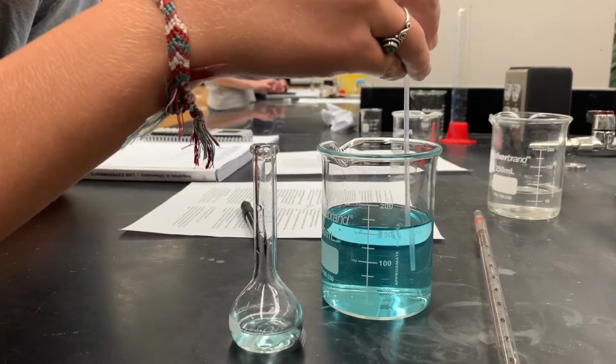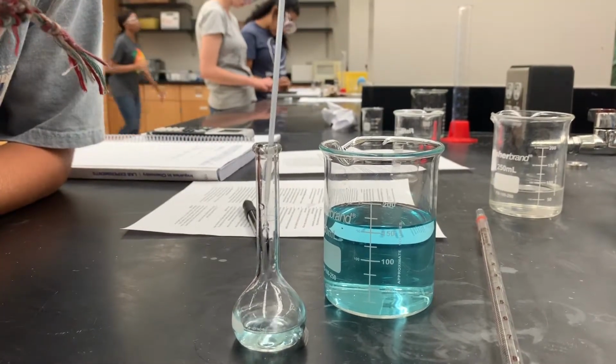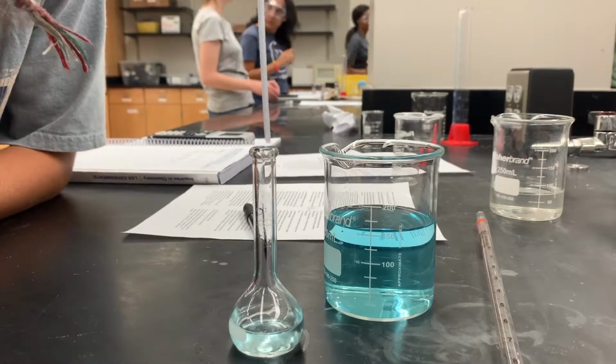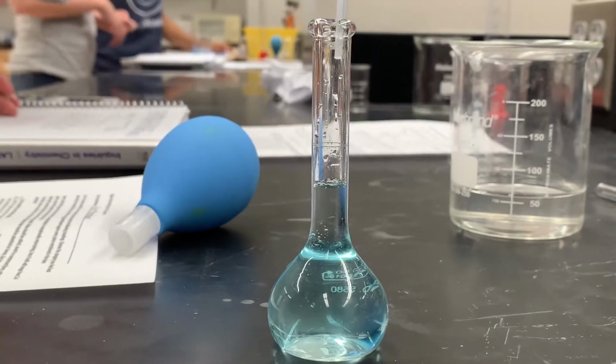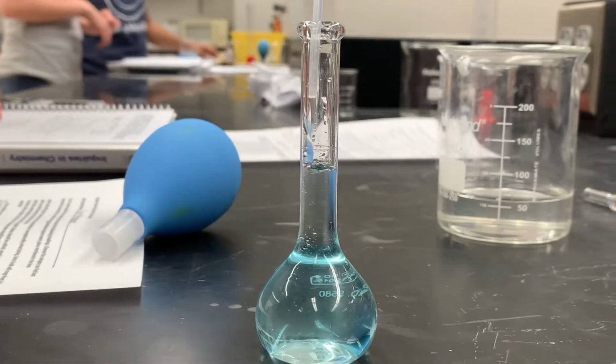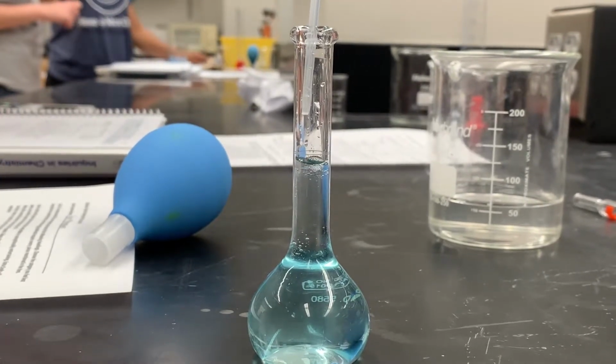After transferring the solution to the flask, it is then diluted with water till the meniscus sits on the mark from the flask. In order to create this dilution, we use a transfer pipette, which makes it easier to reach a more precise preferred total volume.